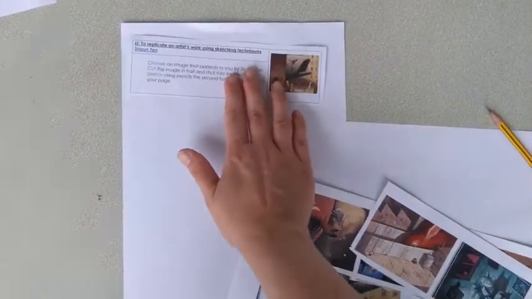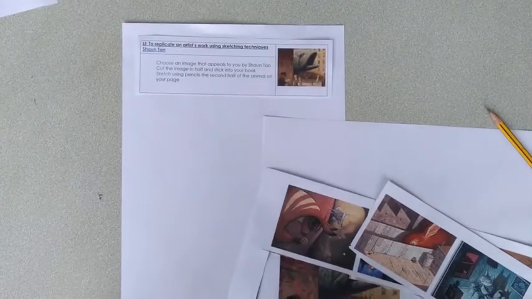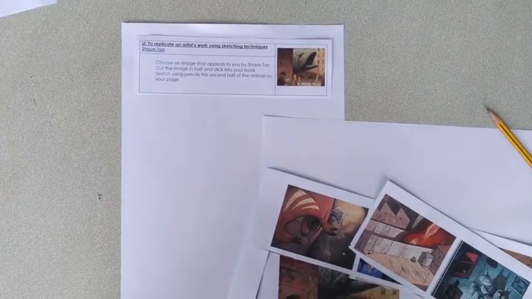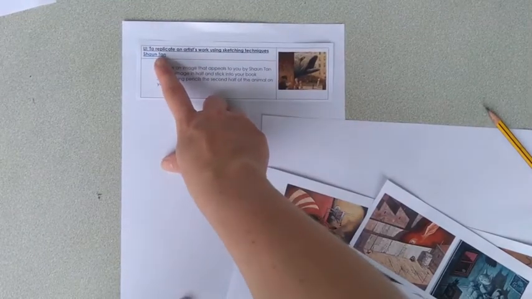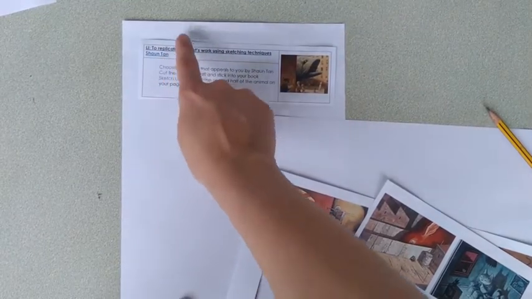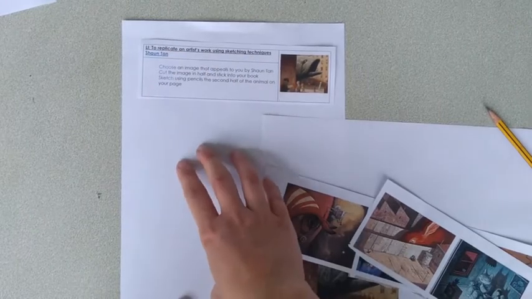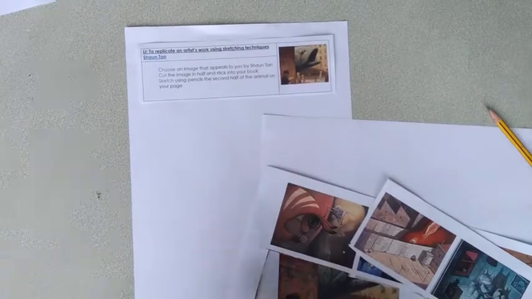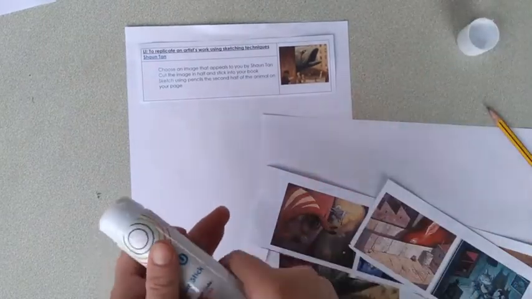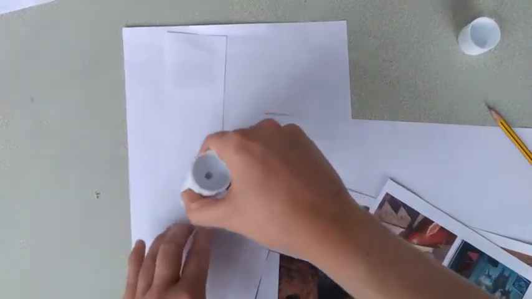In this activity, we are going to replicate an artist's work using sketching techniques. So we know our artist is Sean Tan. Replicate means to make an exact copy of the work. And the first thing I'm going to do is stick in my learning intention.